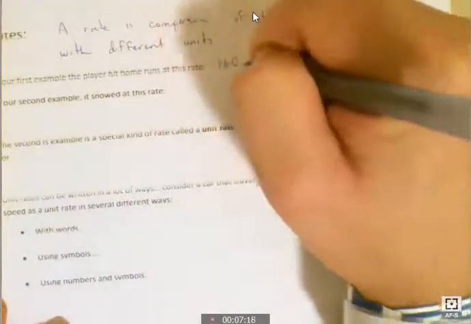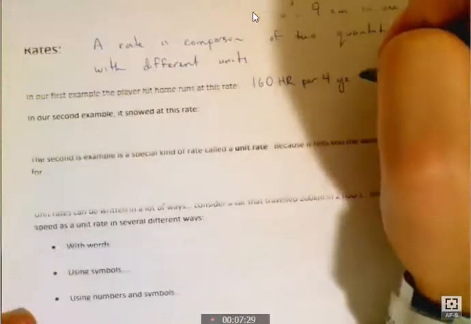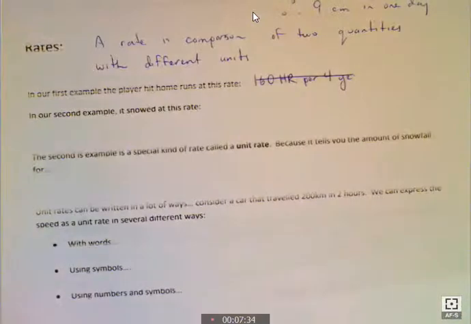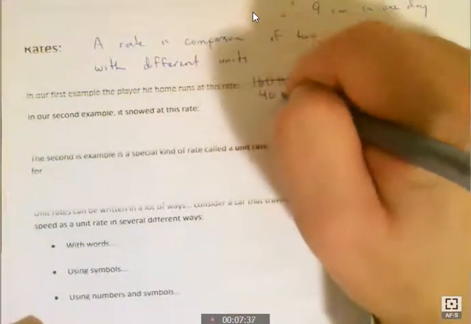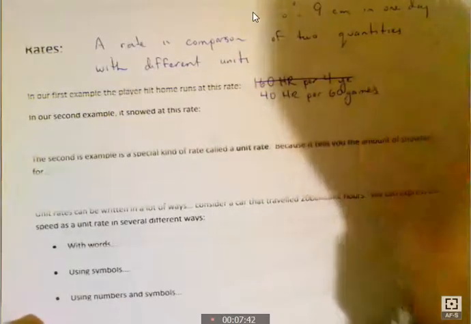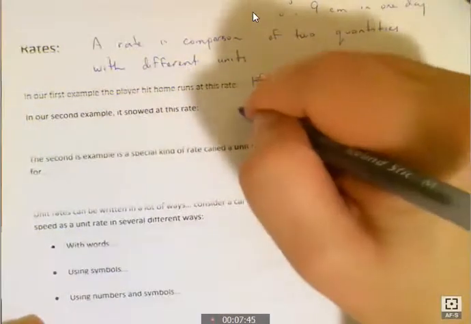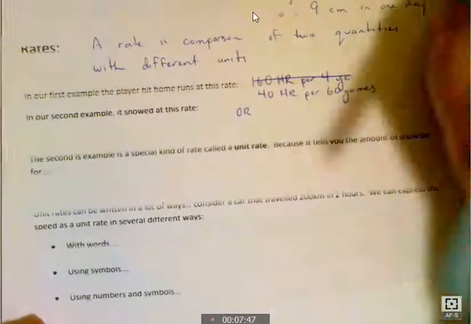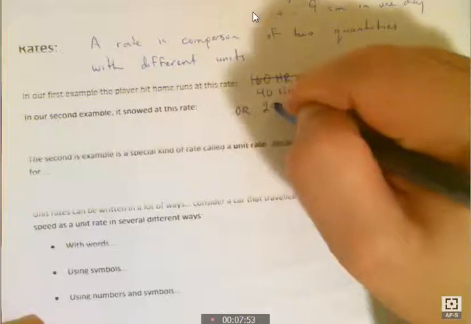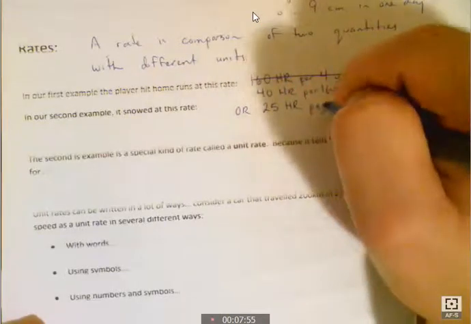Or write it this way. So he hit 40 home runs per 160 games. Or we found that he hits 25 home runs per 100 games.